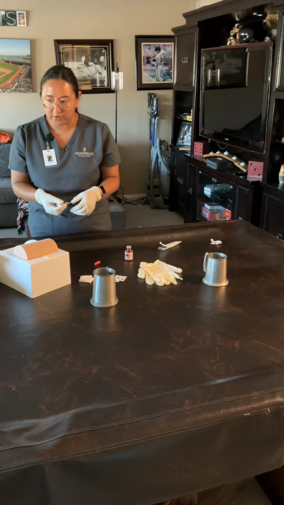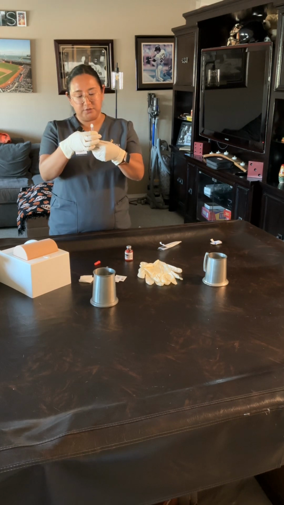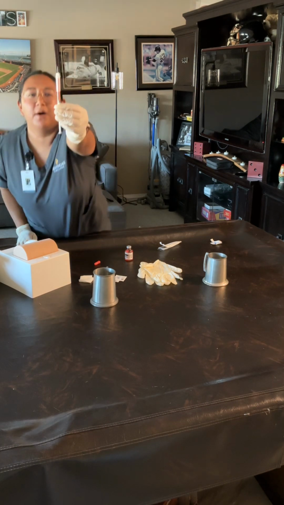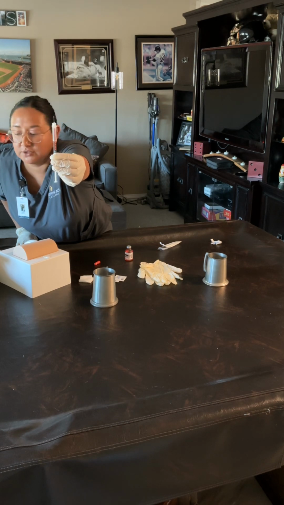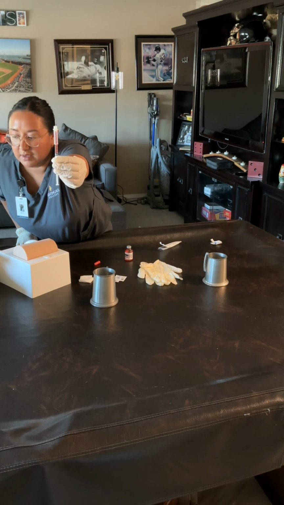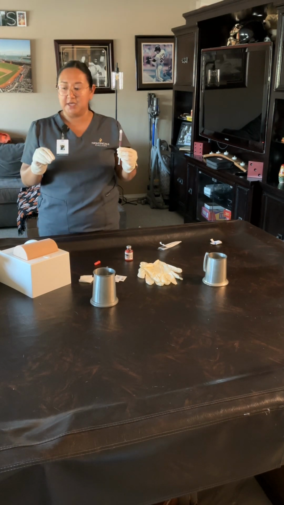Pull the cap over. I'll show the camera my dose. Try my best. It's about 1 milliliter there. I'll hold it there for a second so you can see. I tapped out any bubbles. I verified the correct site.